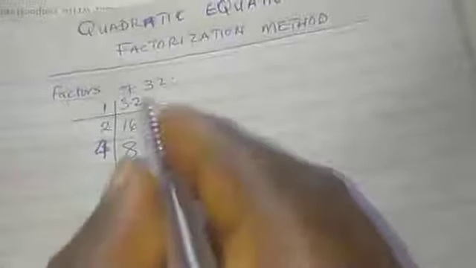Others cannot go again. 5 cannot go. 6 cannot go in 32. So these are the numbers that can go in 32. In that case, the factors of 32 are 1, 2, 4, 8, 16, and 32. So you should note all this.